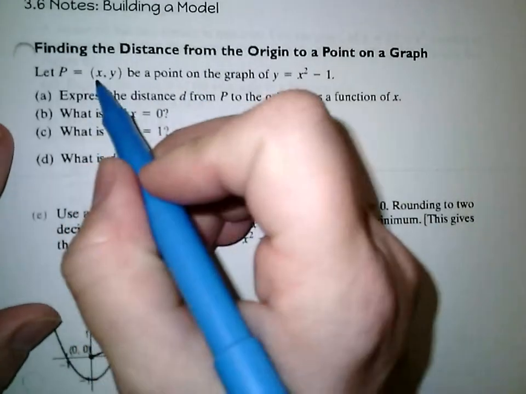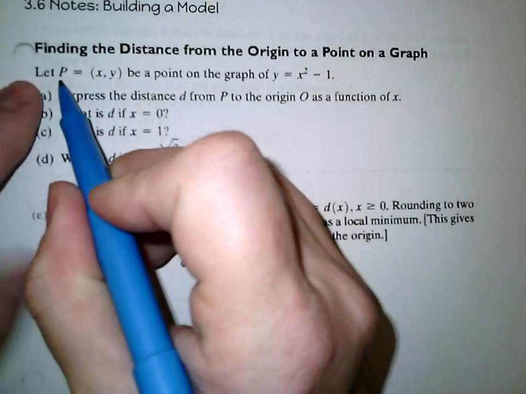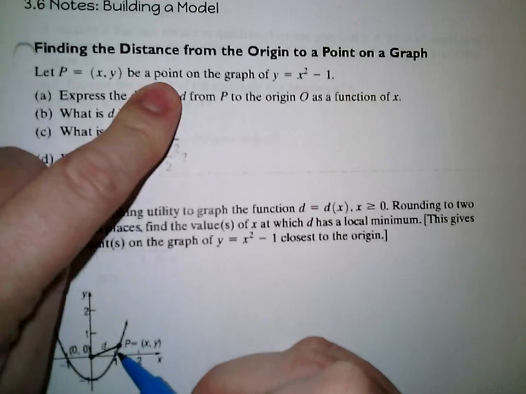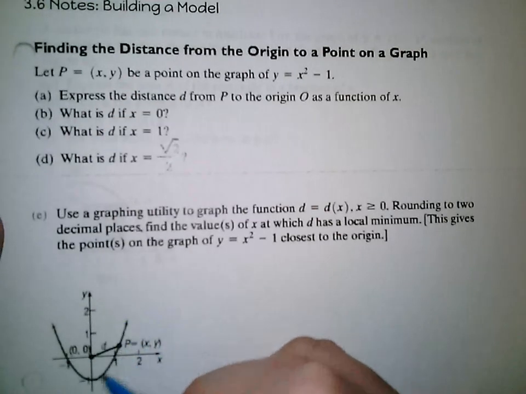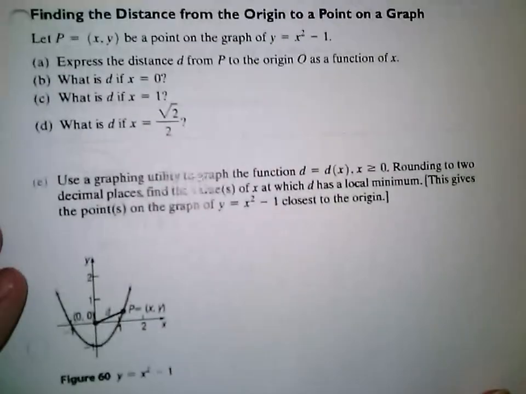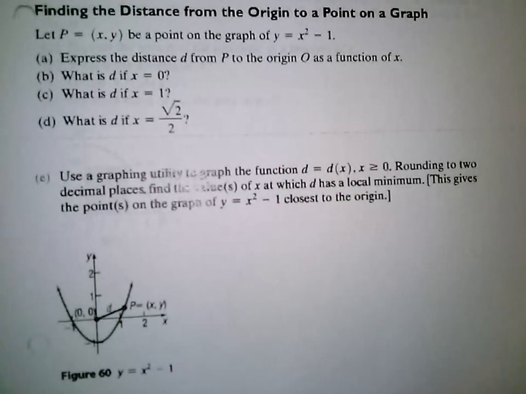So they are having us look at the point P, which is right here, is x comma y, and it's any point on this graph of y equals x squared minus 1. So the ordered pair x y can't just be any ordered pair in the universe.